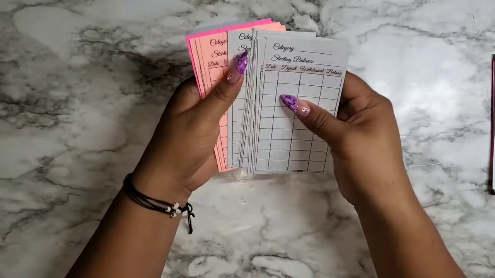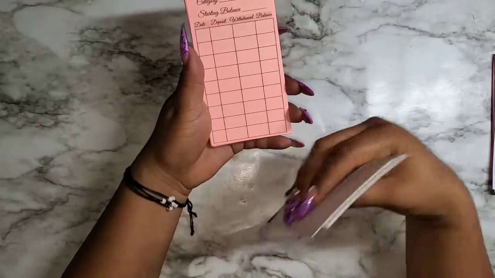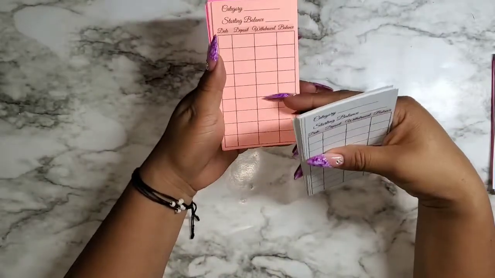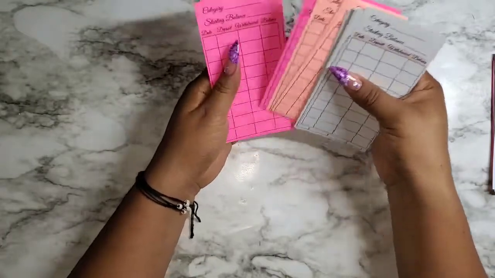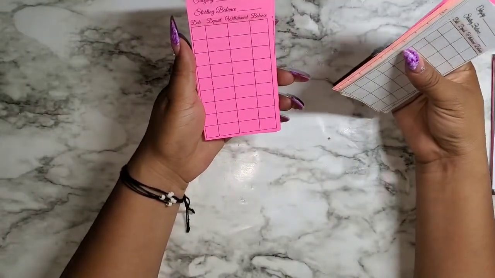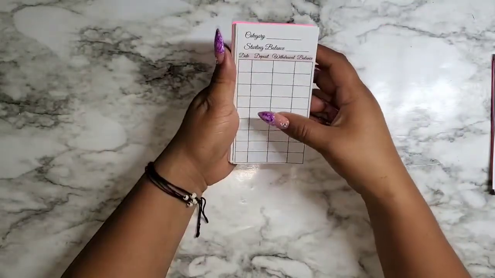So I have it in gray and then in this little salmon, is that how you say it? Salmon color, like kind of salmon pinkish, whatever. And then I also have in hot pink. So these are the ones that I'm gonna start to use starting this month.